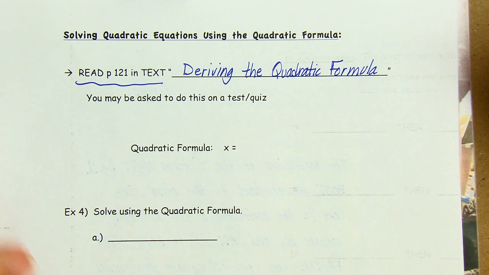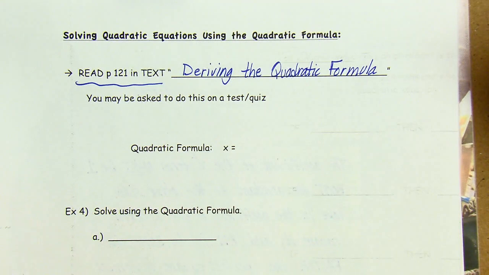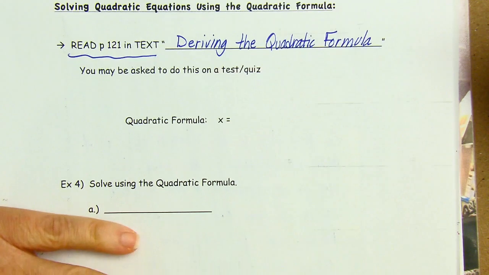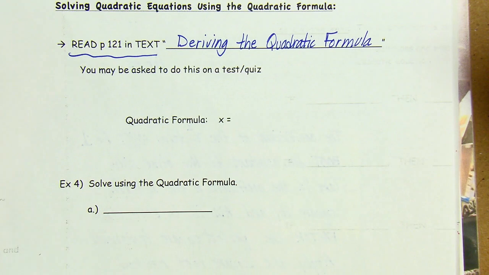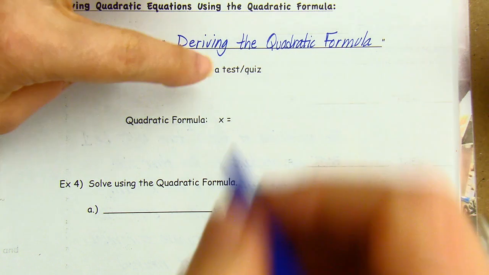So keep that in mind. You may be asked to do this on a test or a quiz. Every year since I've been doing this, I did have the students do this, and again, I would in class. Now, online people, it's going to be difficult for me to know if you're just reading it right out of the book and copying it. So that's probably not going to apply to you. But having said that, it doesn't mean that it's not going to ever apply to you.